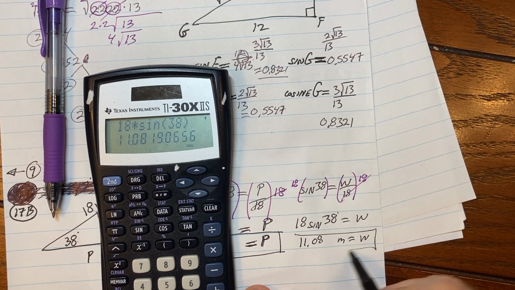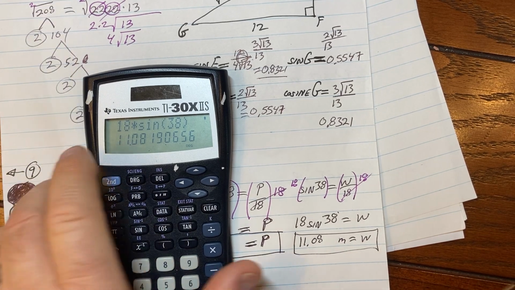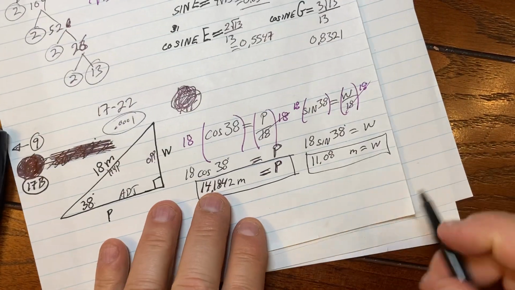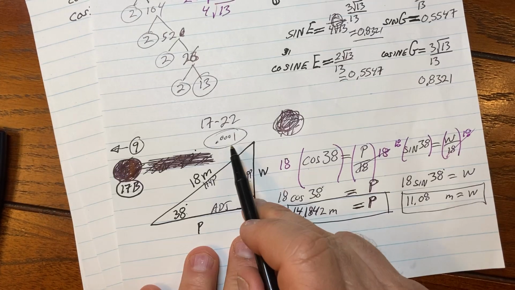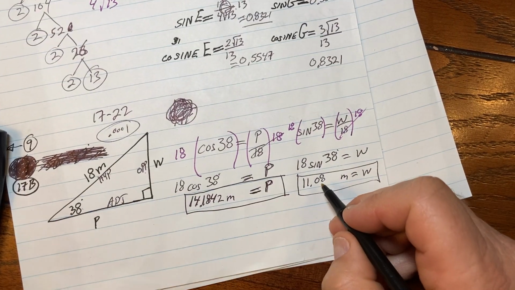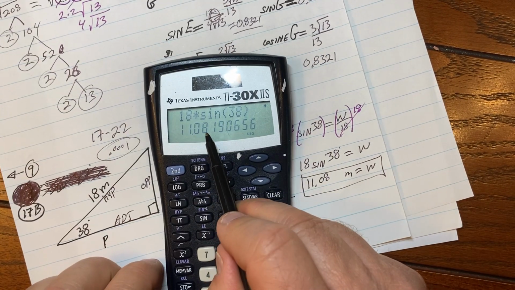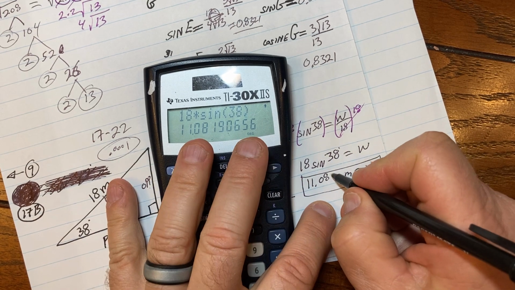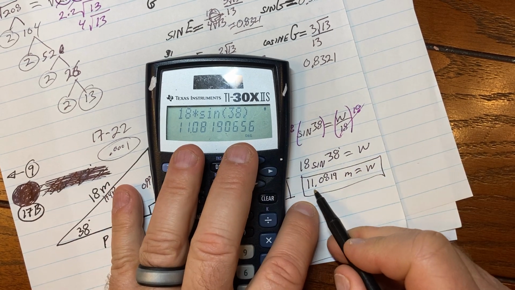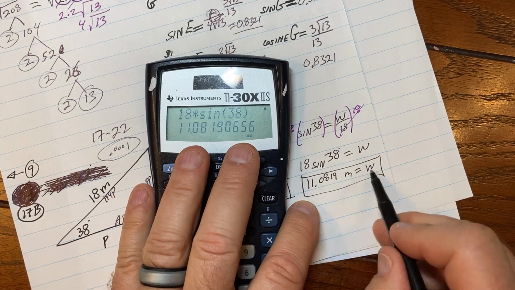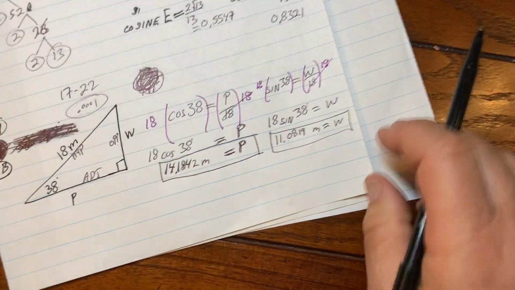Bada bing bang boom. All right, next question. Oh, come on, did you catch that? 4 places past the decimal. 0.0819, so 11.0819 meters. There's your answer right there. Okay. All silly mistakes people make. Be careful of those little mistakes.